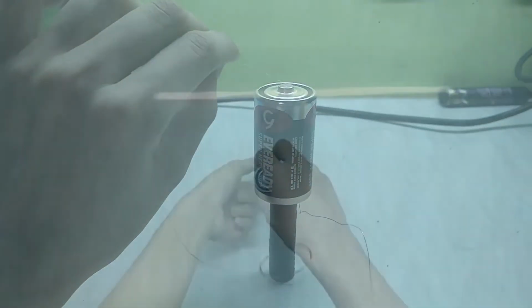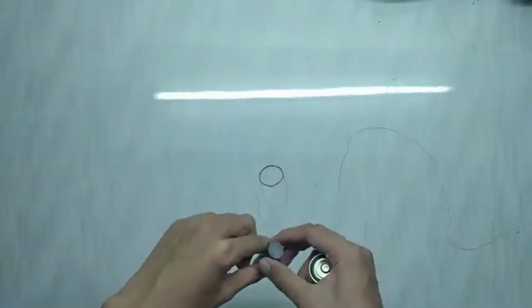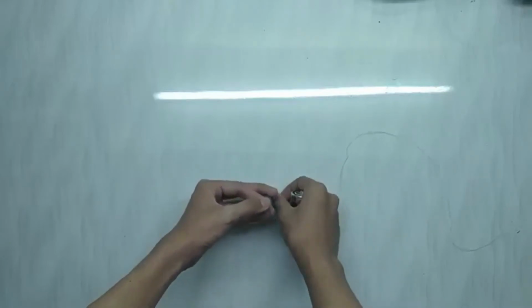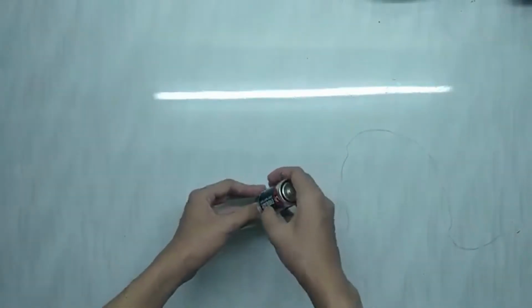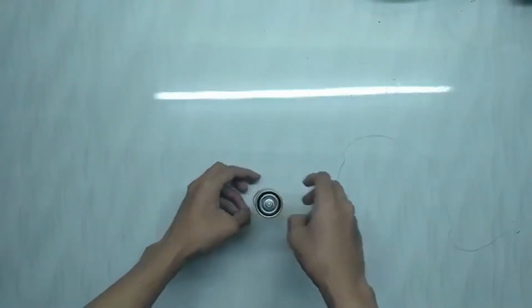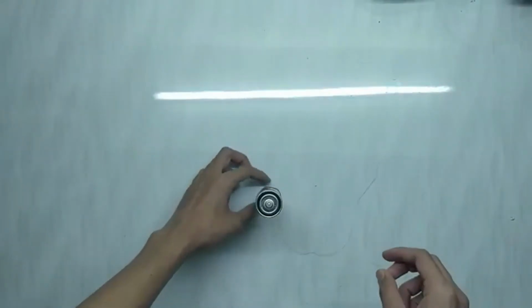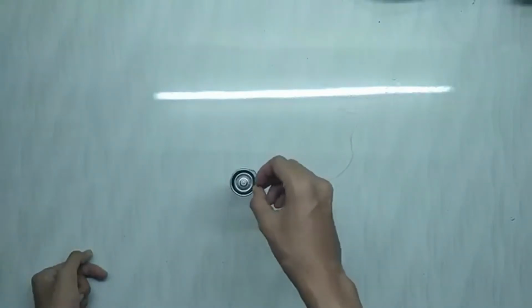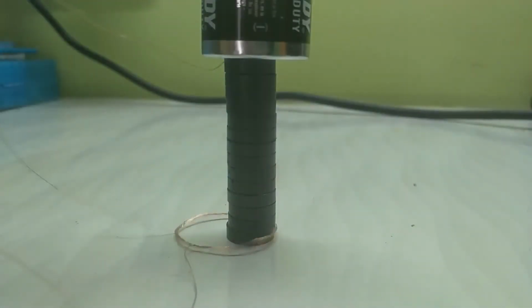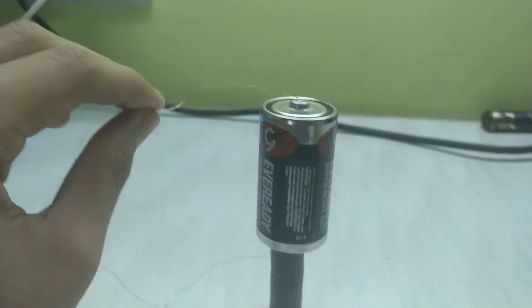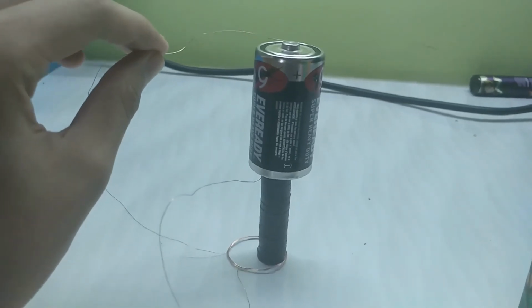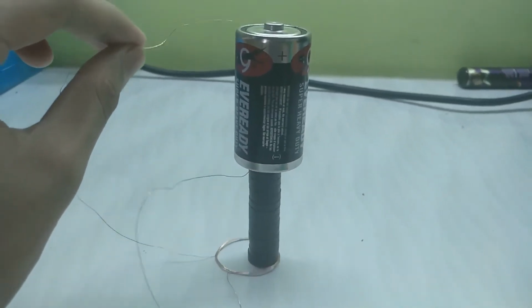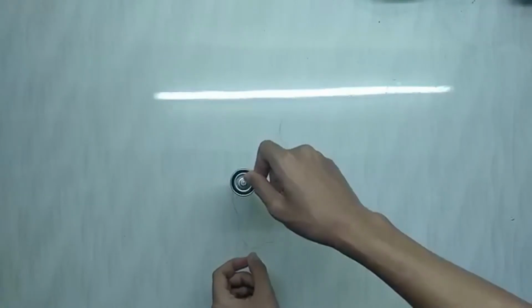And then if I reverse the polarity of the battery and connect it again carefully, right, it actually goes the other way around, right?